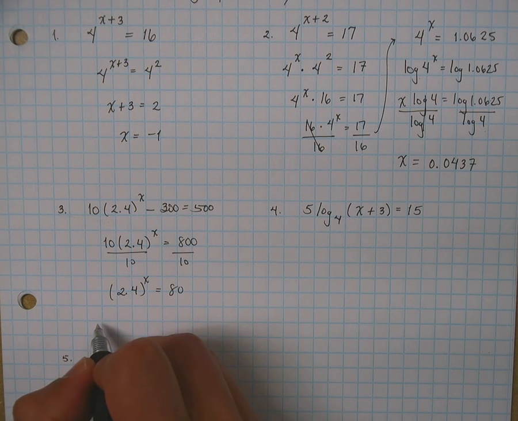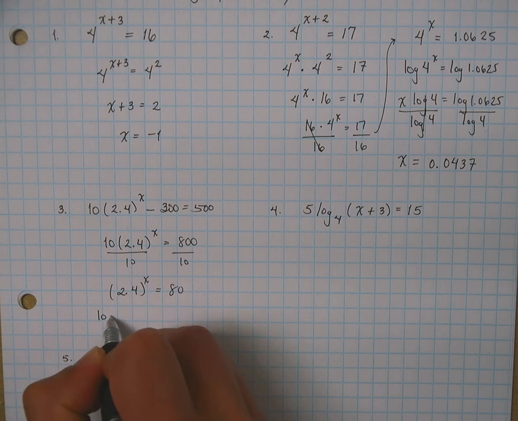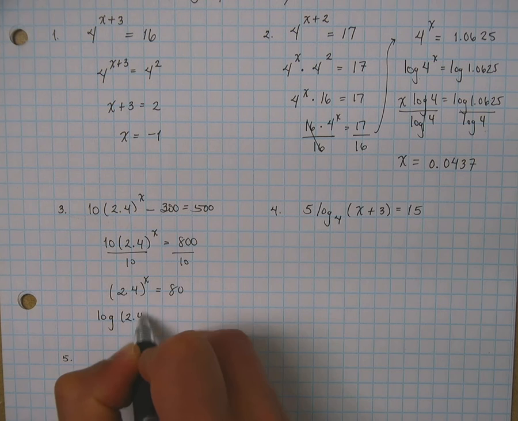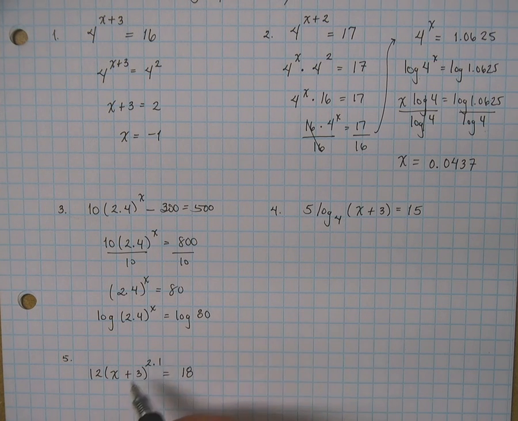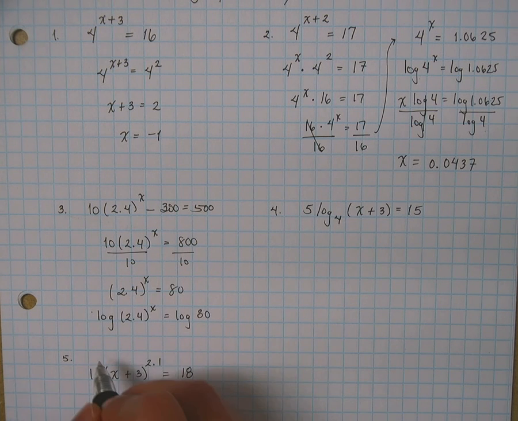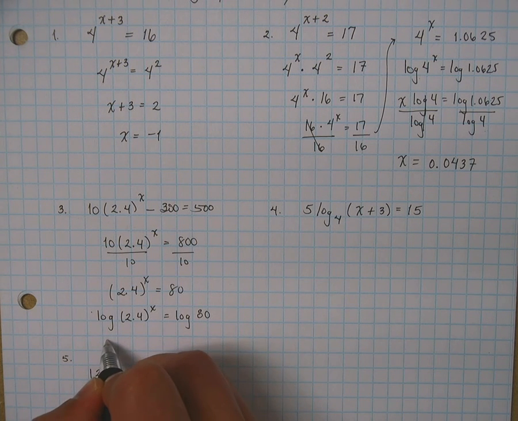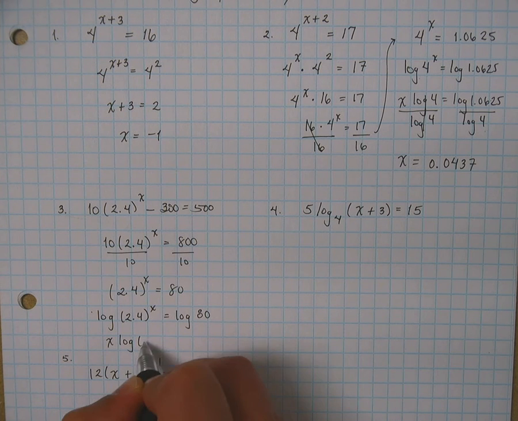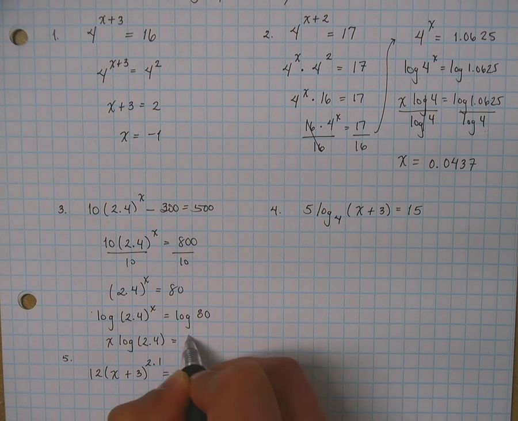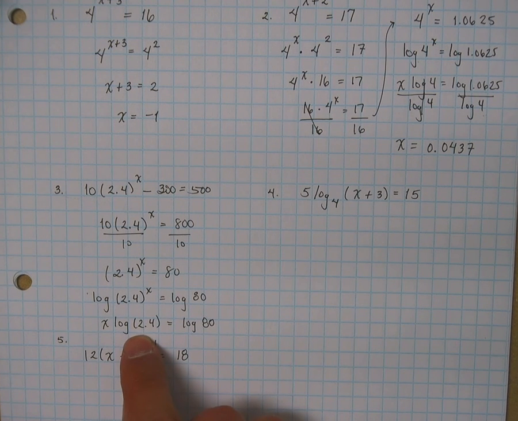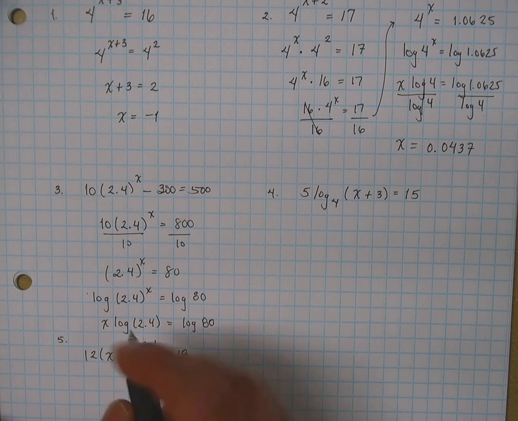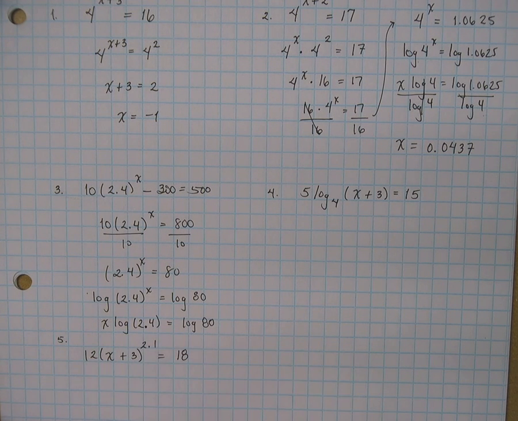We're going to take the log on both sides. So we're going to have log of 2.4 to the power of x equals log of 80. Because of that, now I can bring down my x. So I'm left with x log of 2.4 equals log of 80. Now, does this parentheses matter? No, it doesn't. I just like to put it there because we're working with a decimal, so we make sure that we don't misunderstand the 2 and the 4, they're together.